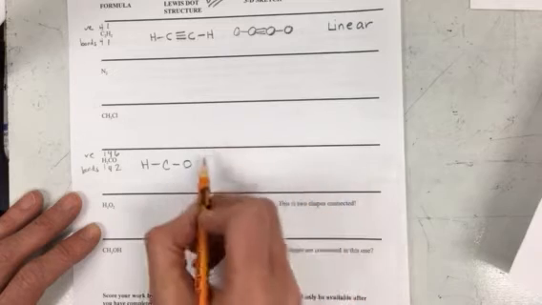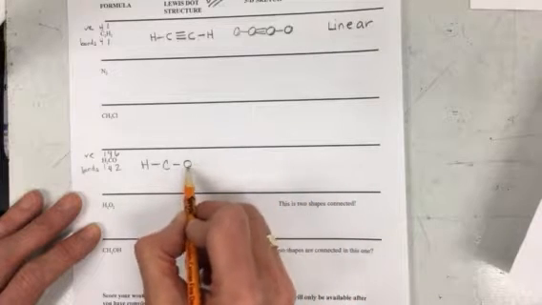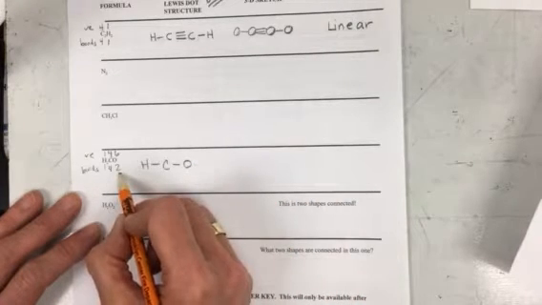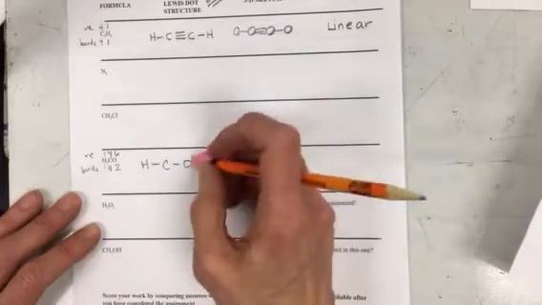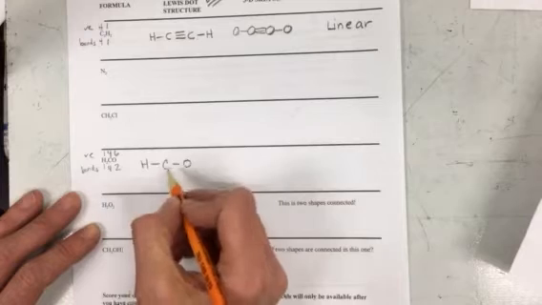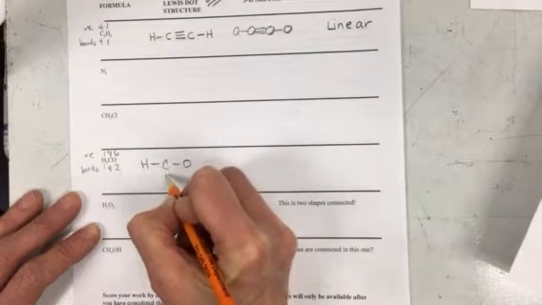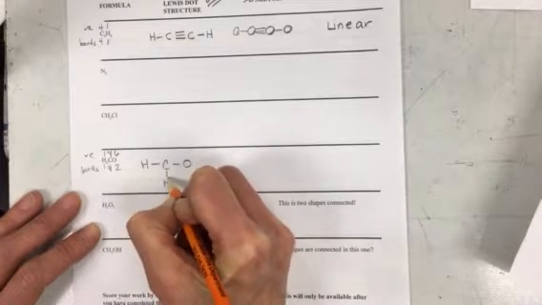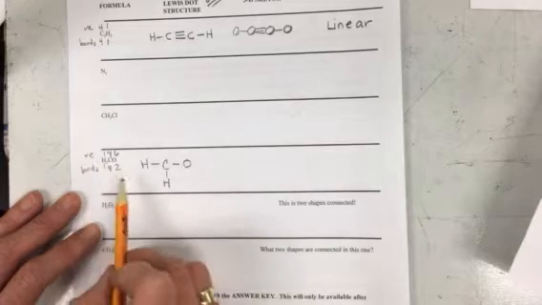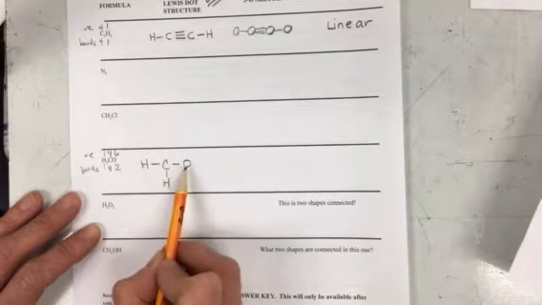And I probably wouldn't, because remember, once I put another bond on the O, it already has what it needs. So in this case, I can't do that. I can't just put them evenly. So instead, H there, another H here, and there's my 2 H's, my carbon and my oxygen.